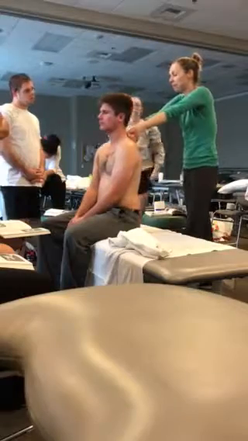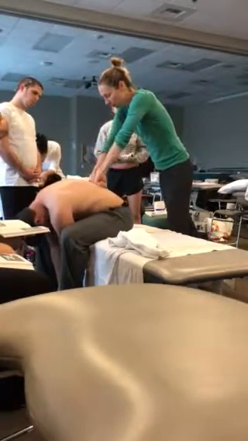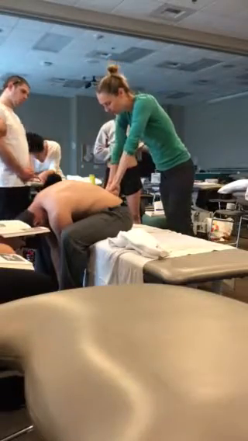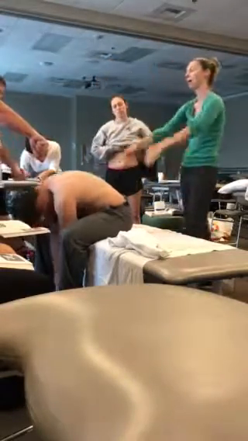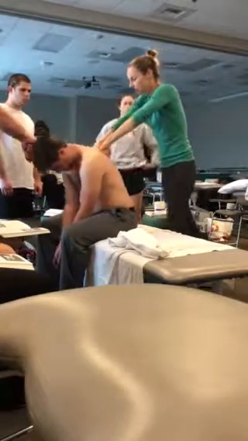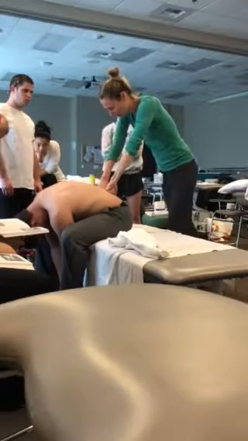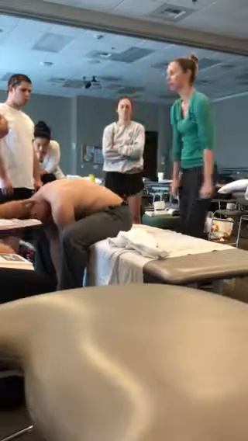My thumbs are pointed down, my arms are straight. If I bend my elbows, I'm going to have to work harder. So as he lowers down, I try to pace myself with him. Come on back up. So here, it's not an excessive amount of internal rotation. It's just the fist is kind of in line, or the thumbs are in line with where I'm going, kind of directing my way.